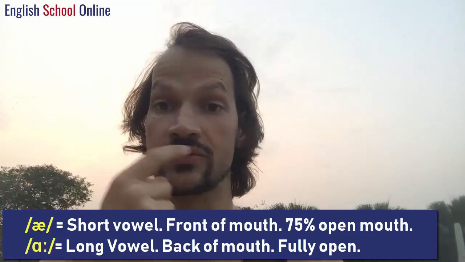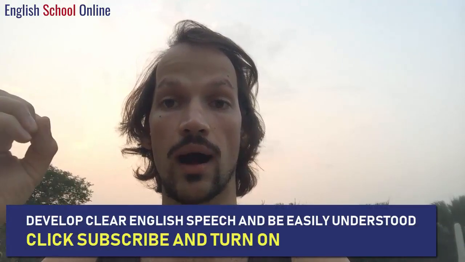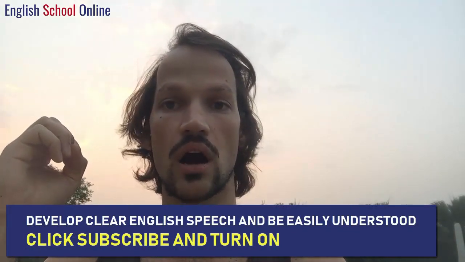And can you see how my lips are in a different position? A, ka, R, car, ta, ta, ha, ha. It's very important to be aware of the fact that it's a long vowel sound.